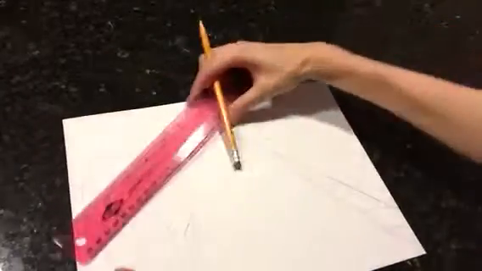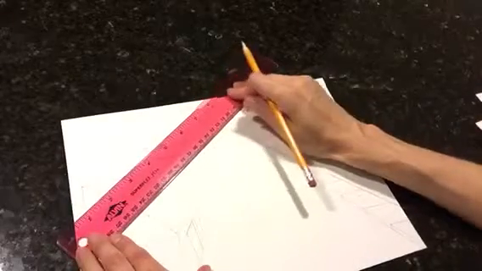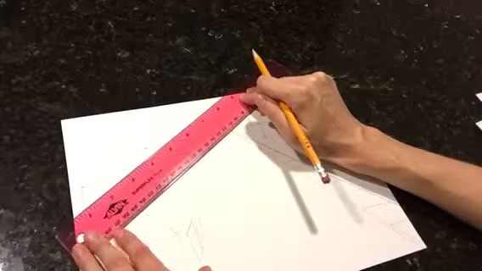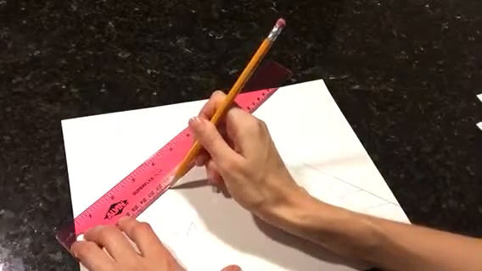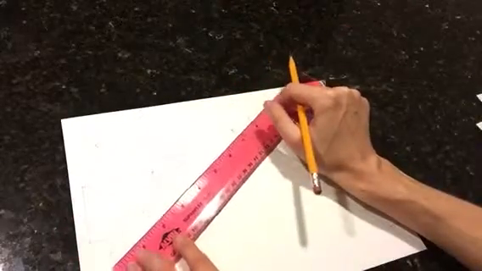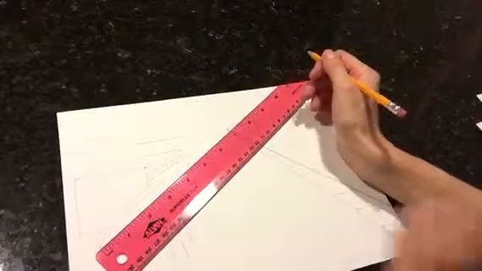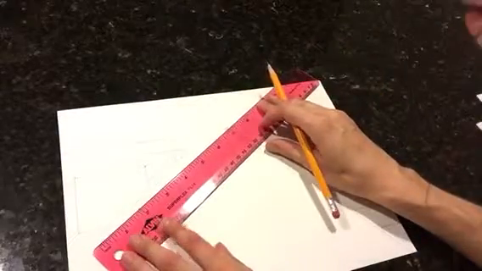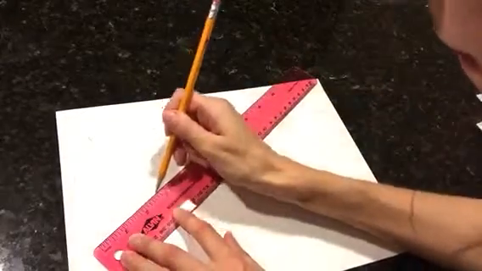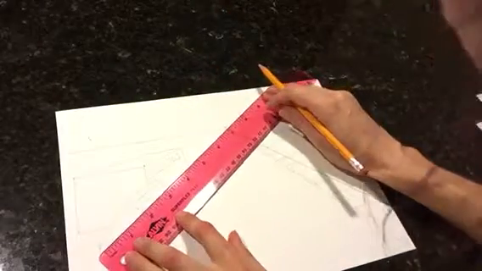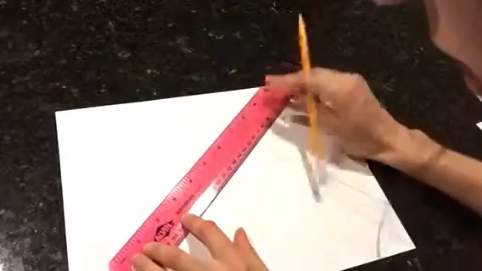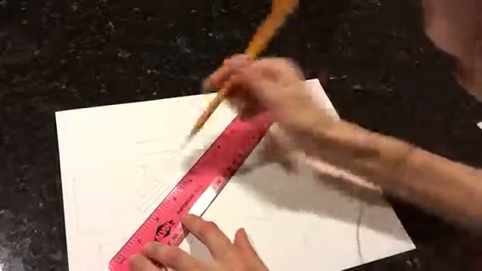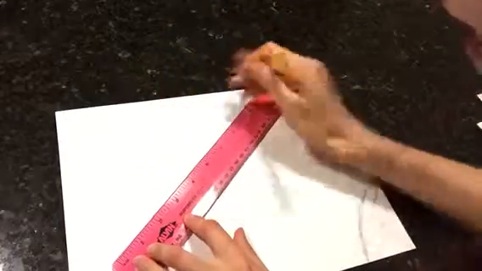Now I'm going to want to take all those marks and draw them back to my vanishing point. So rather than going all the way back, because we do already have a shape, I'm just going to draw it right on the building. Alright, so I'm going to go all the way back like that.